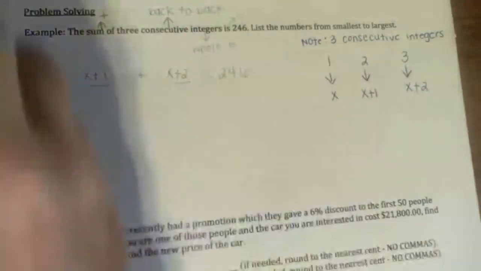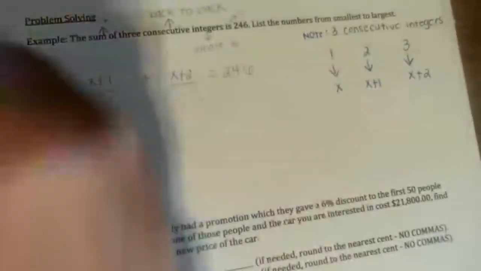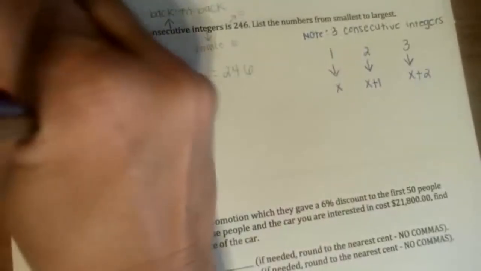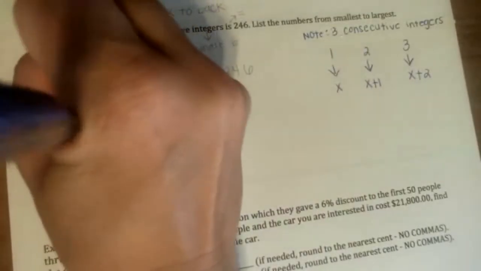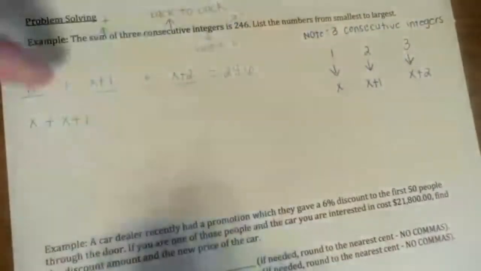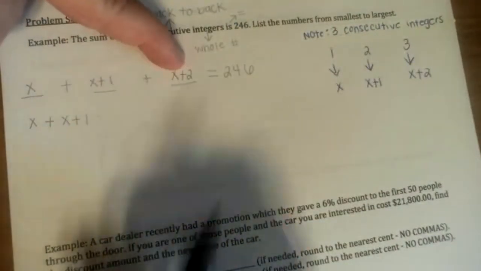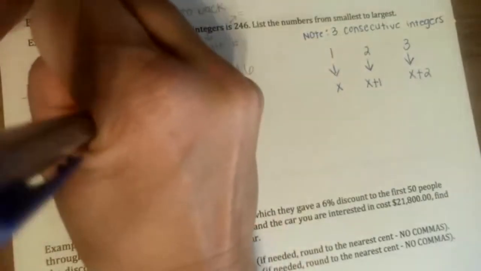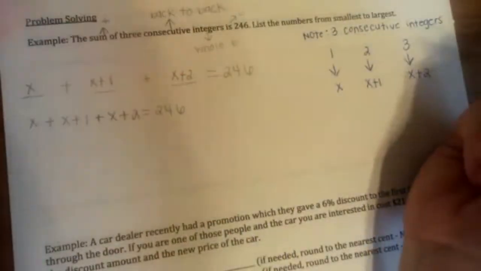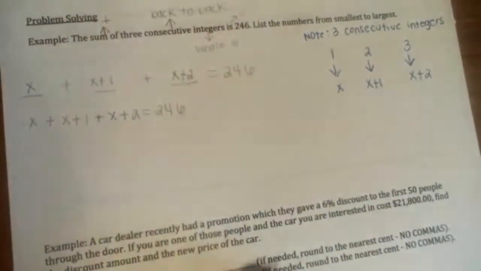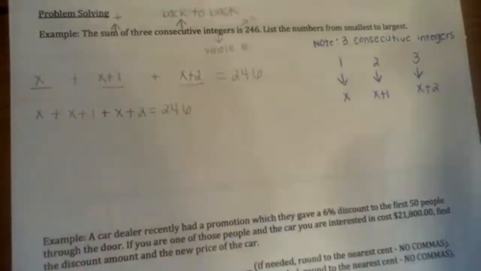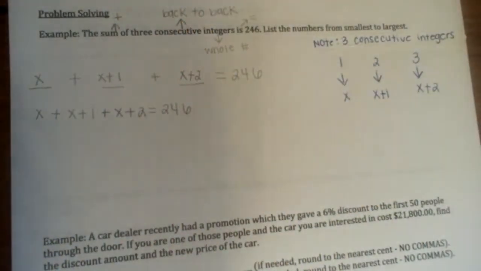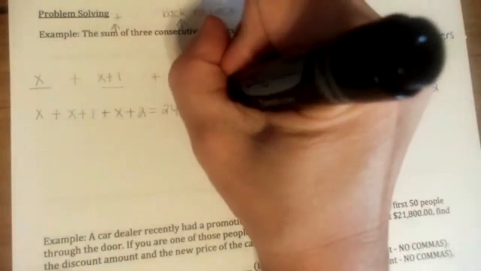So let me just rewrite it without the spaces and lines and all that good stuff. So if I have x plus x plus 1 plus x plus 2 equals 246. All right, so here's my equation. So now we can solve the equations like we've been doing this whole long section. So let's combine some like terms.